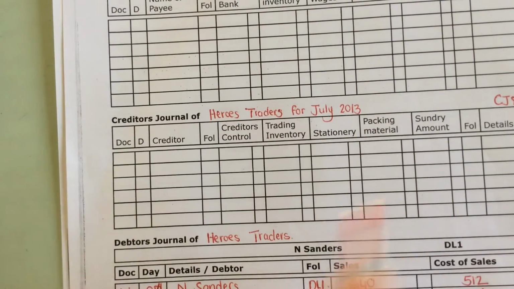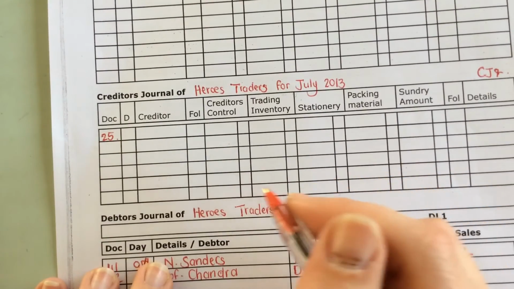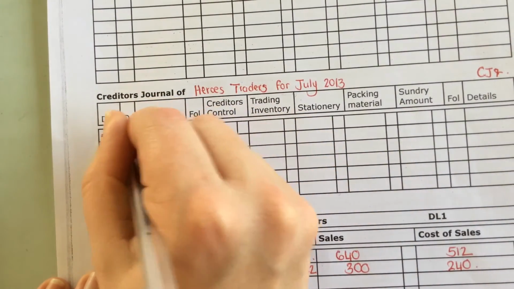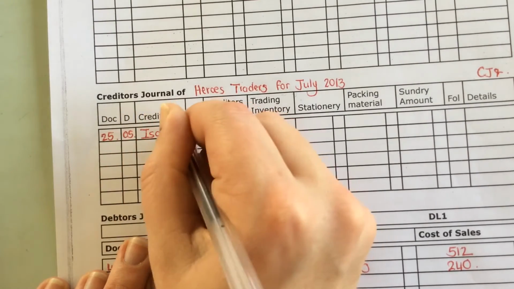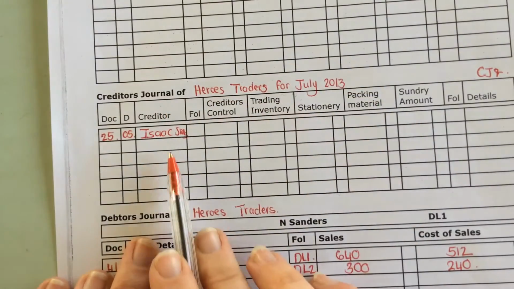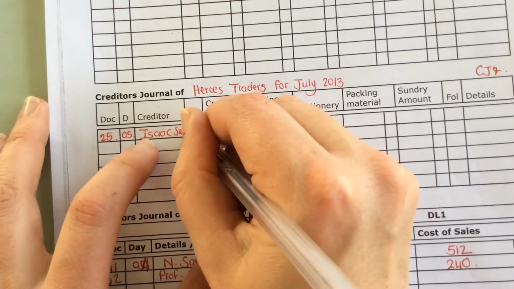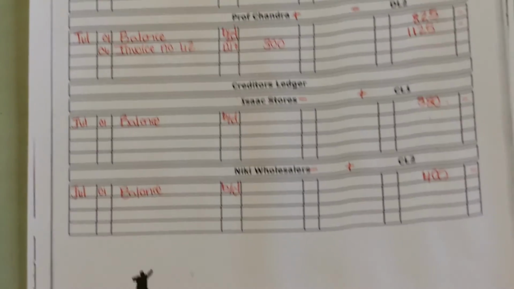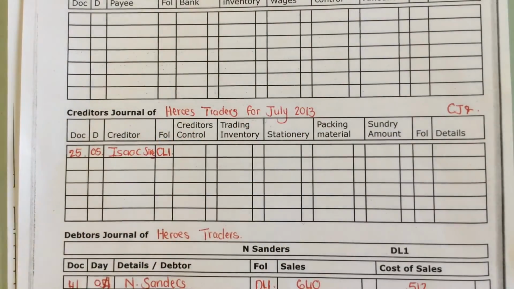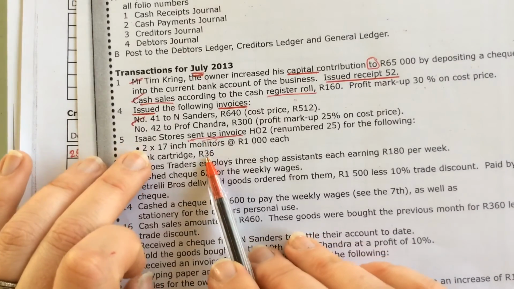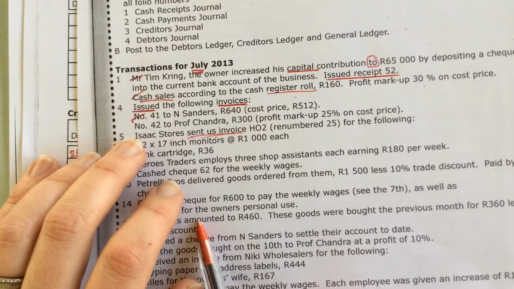Okay? So we're going to write in the creditors journal, document number 25. Date is the 5th. It's Isaac Stores. Will this affect the amount that I owe Isaac Stores? It means I need to take it to their creditors ledger. What is their creditors ledger account number? They are CL1. Now let's have a look. If you buy various things from the same person, are they going to give me 2 invoices? No, they're going to give me 1 invoice for the total.